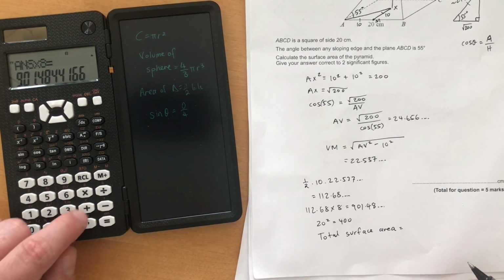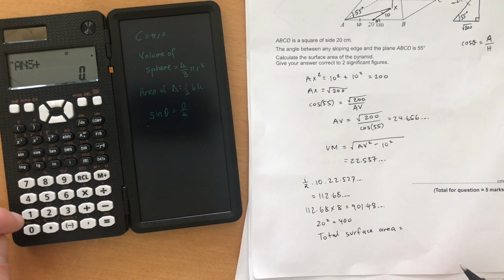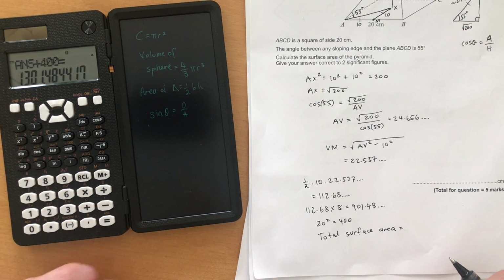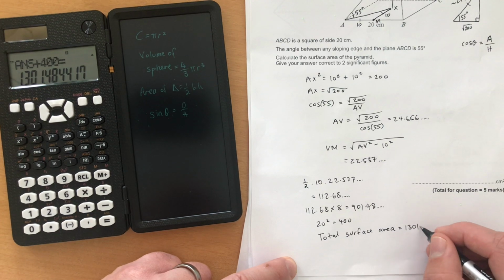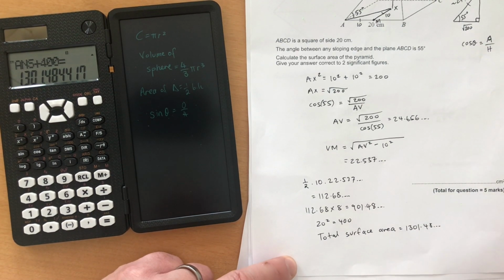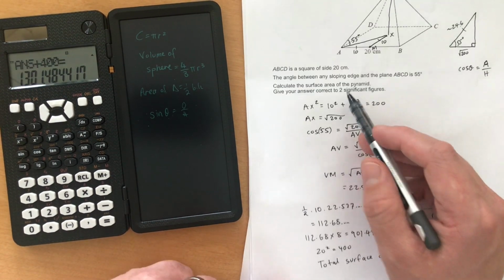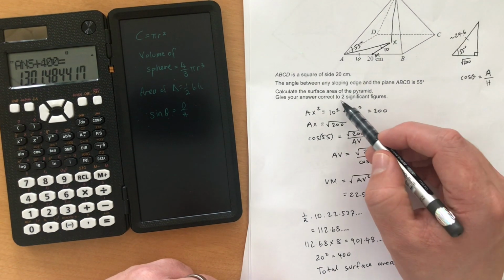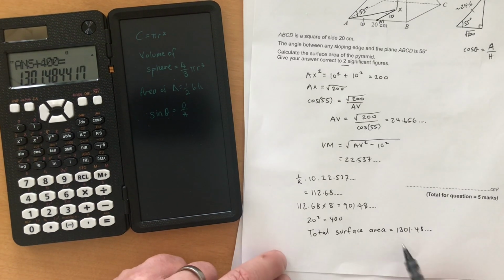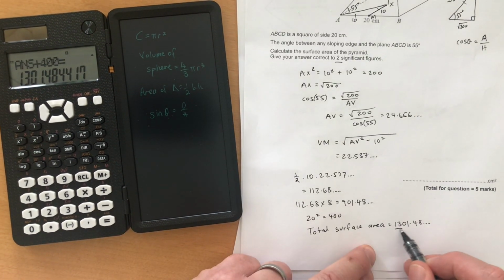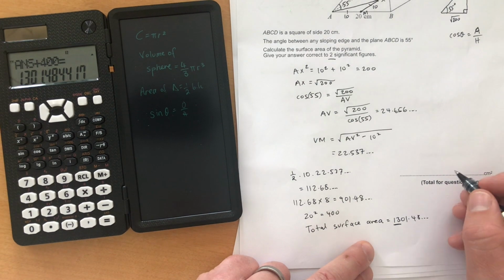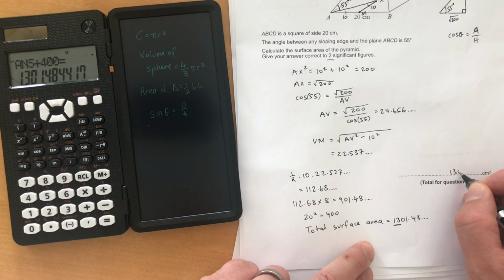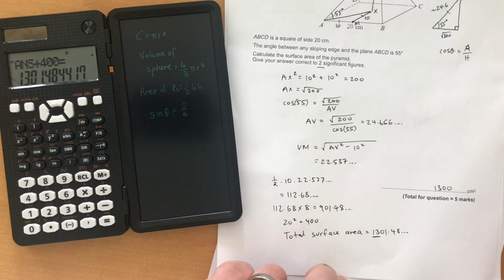Right, so add on 400, and we get 1301.48 and so on, and we need to round that off to 2 significant figures. So to 2 significant figures, these are our first 2 significant figures. The next one's 0, so that's going to be rounded off to 1300 centimeters squared.